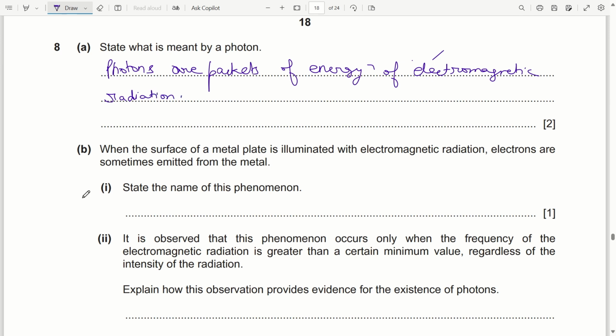B part. When the surface of a metal plate is illuminated with electromagnetic radiation, electrons are sometimes emitted from the metal. State the name of this phenomenon. So if this is a metal plate and any electromagnetic radiation of energy h mu is incident, then sometimes a free electron absorbs some part of the energy and it gets liberated from the surface and starts moving with some kinetic energy Ke.